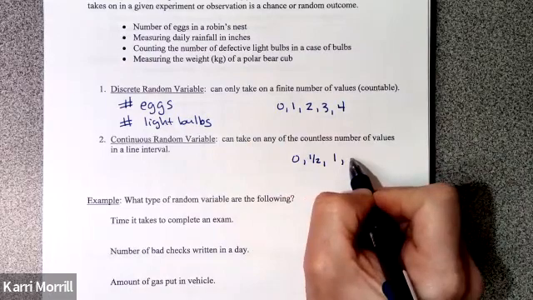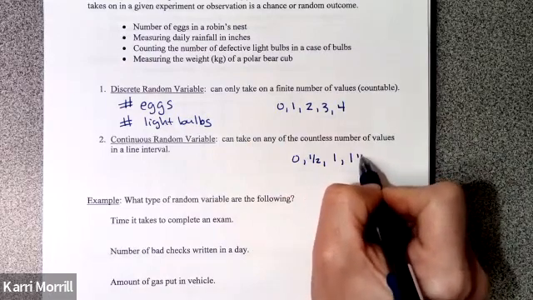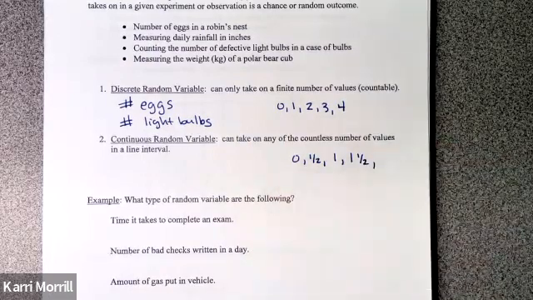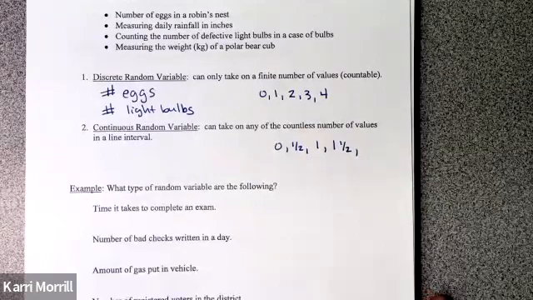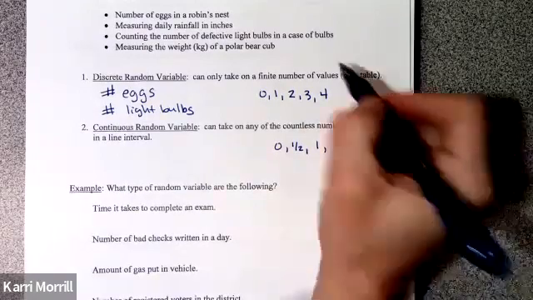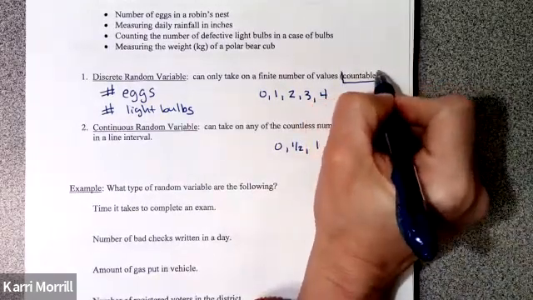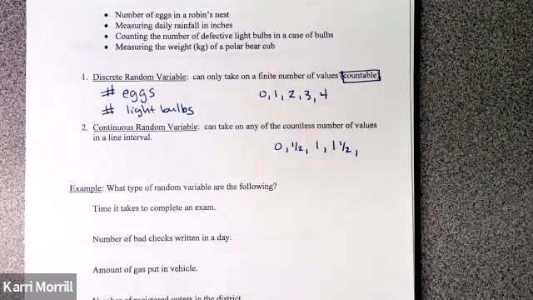You know, could be fraction numbers. And it could go on and on. So maybe it's not an exact whole number. That could be a way to think of the difference between discrete and continuous. Discrete is countable, continuous, maybe it's a decimal number.